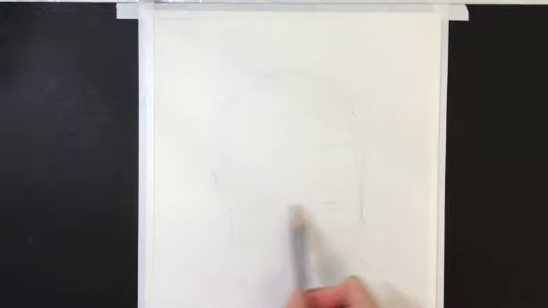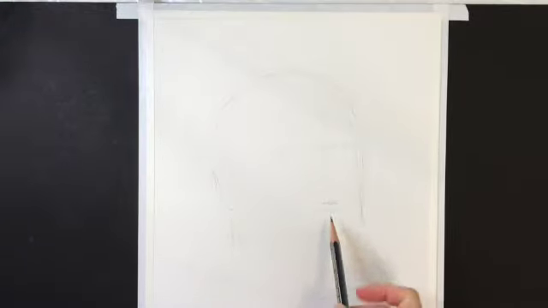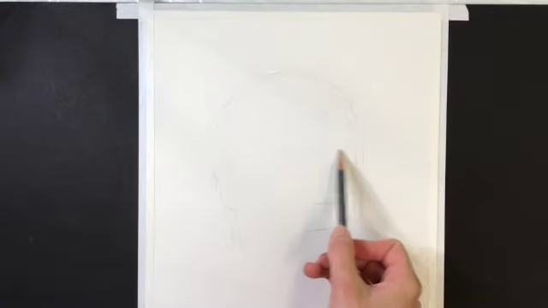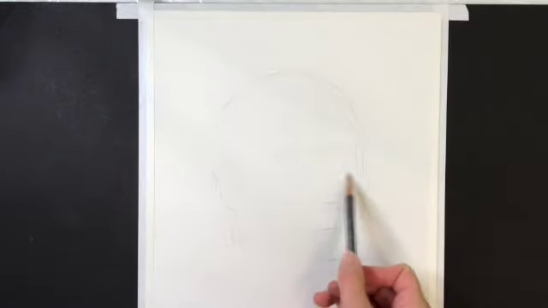So I'm seeing that the nose needs to be higher up here. Mouth needs to be up here, the chin can come up here. And all of this is really easy to do and to see because I've kept everything so abstract.